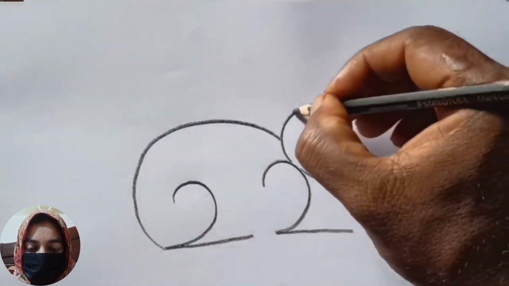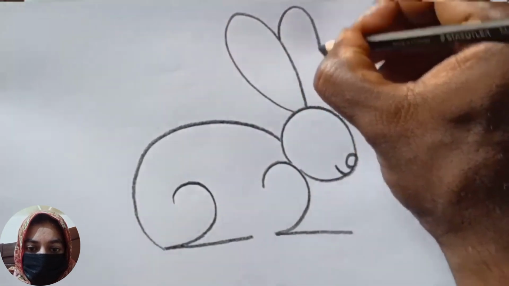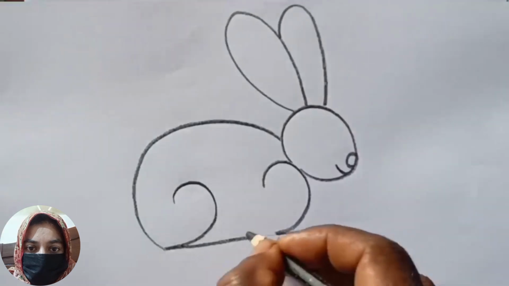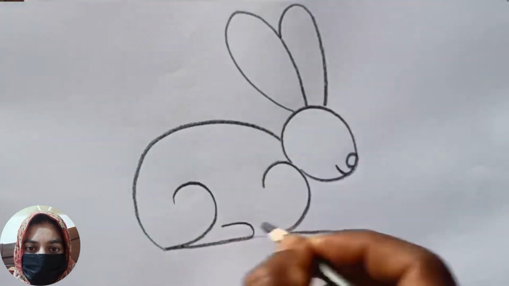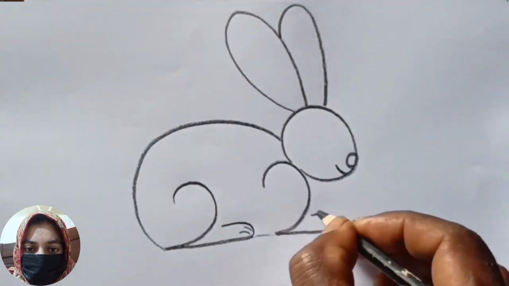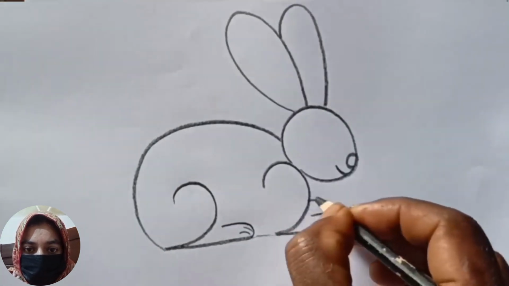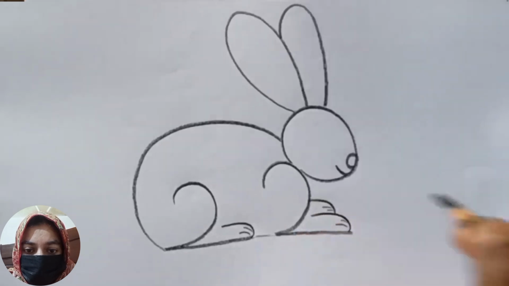Turn the left 2 into the head. Add two small oval shapes on top of the curve to create rabbit's ears. Add two small oval shapes on top of the curve of the first two to create rabbit's hair.